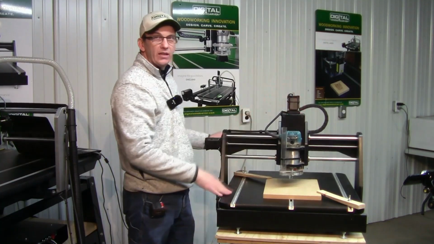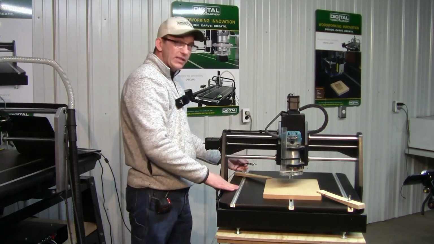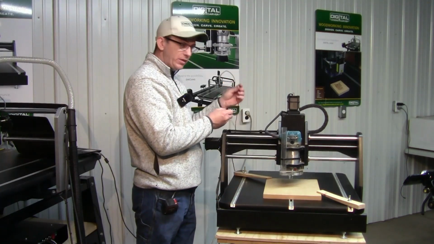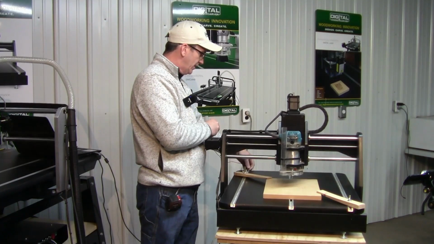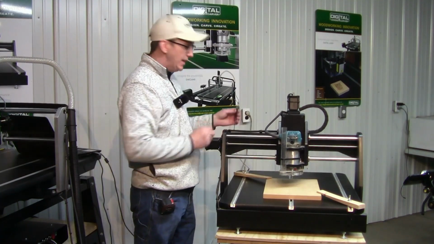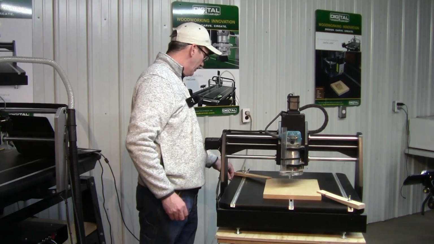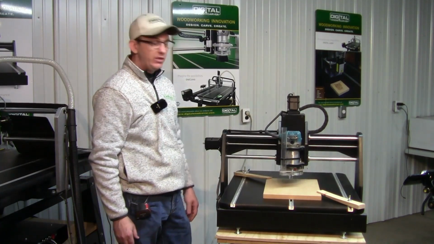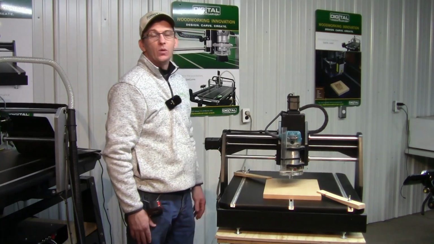But the operator will stand on the right side of the machine, and this T-track here, we want to take the tool sensor and tilt it a little bit and slide it right into that T-track. And as far as the gator clip, we can go ahead and just clip that onto our little bundle of access wires here, or we can just let it hang down or sit on the table.